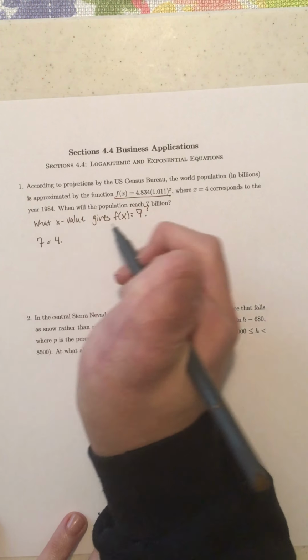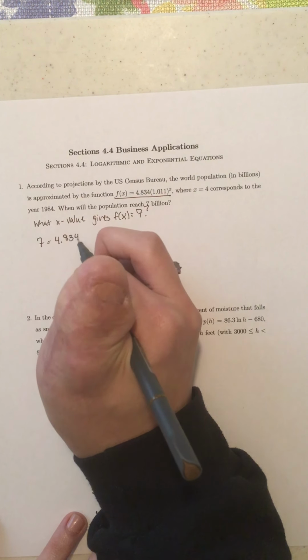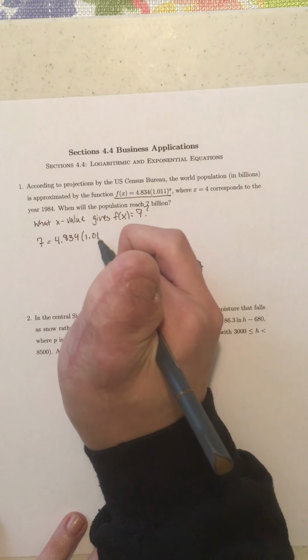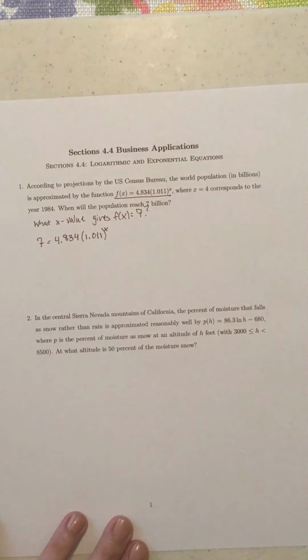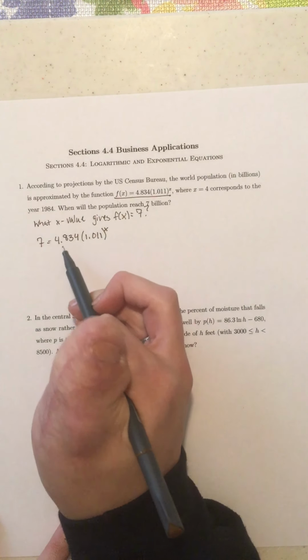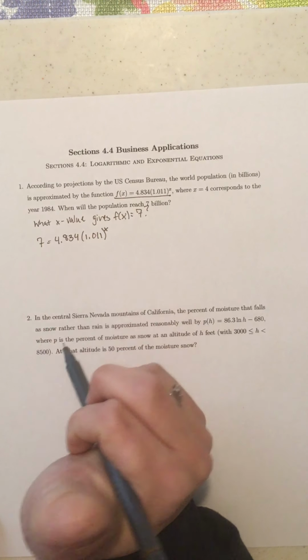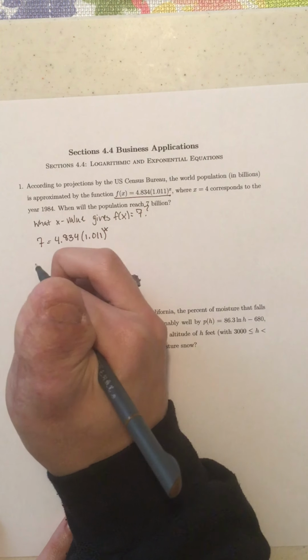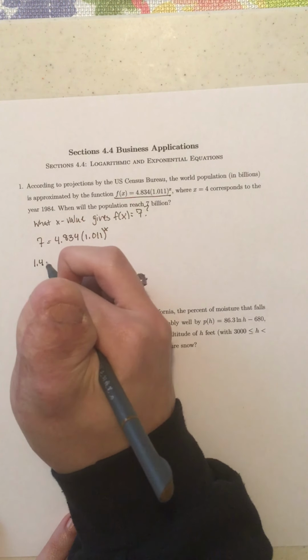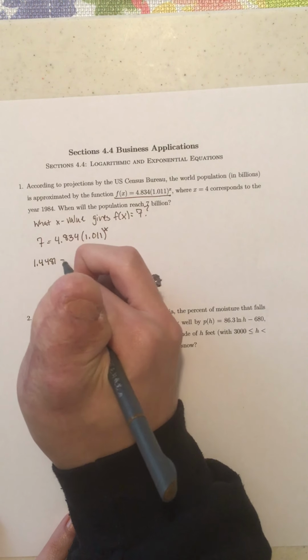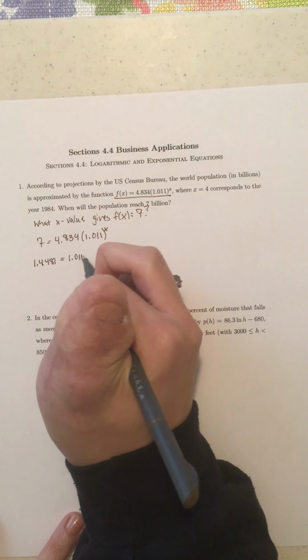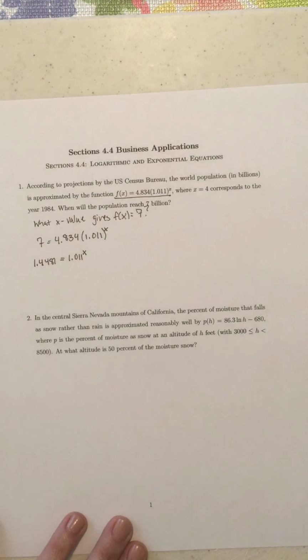So we'd have 4.834 times 1.011 to the x. We can divide both sides by 4.834, and we would get 1.4481 equal to 1.011 to the x.